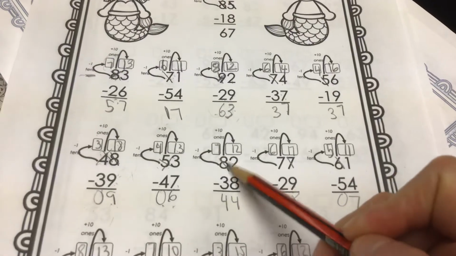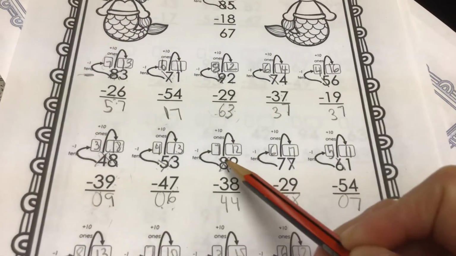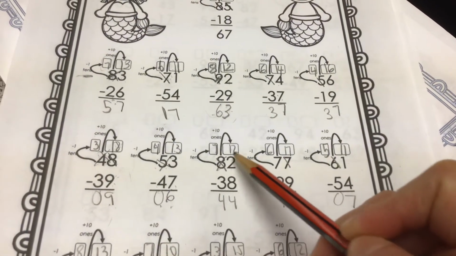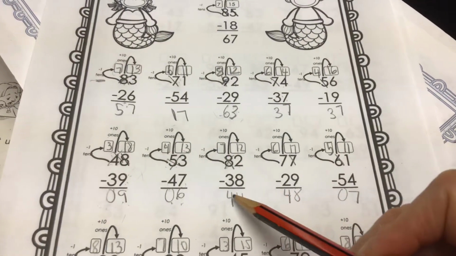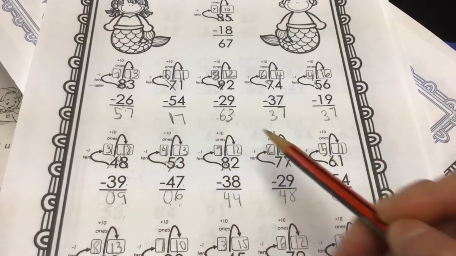Over here, you're going to borrow from this 8 to make it a 12, because if you borrow 1 from here, 10 plus 2 becomes 12. 12 minus 8 is 4. 7 minus 3 is 4. You have to make sure you made this a 7.